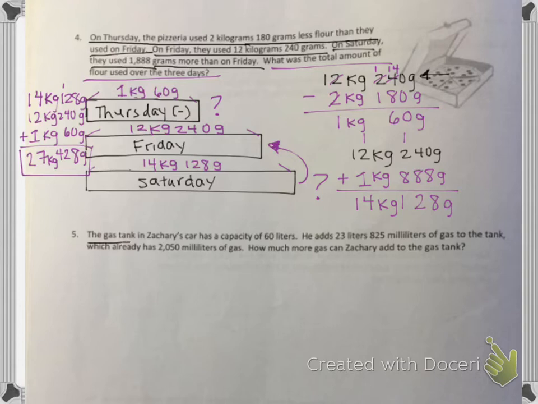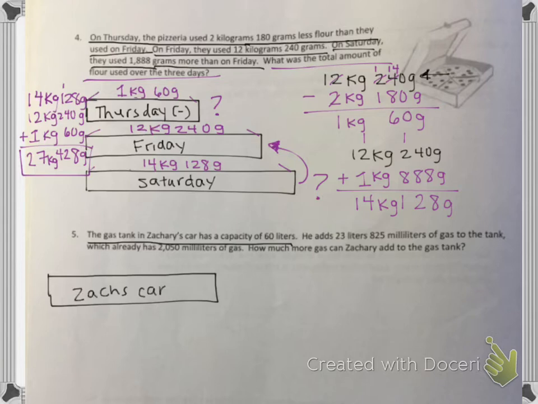The gas tank in Zachary's car has a capacity of 60 liters. So the capacity means the total, so that we know that the total for his car is that of 60 liters. So Zach's car holds 60 liters of gas. Cool.